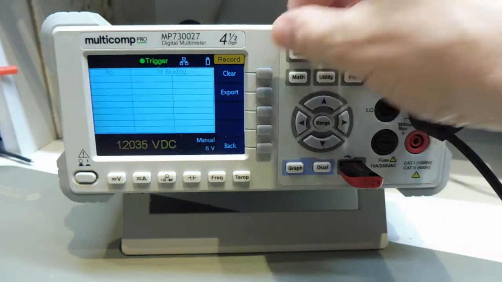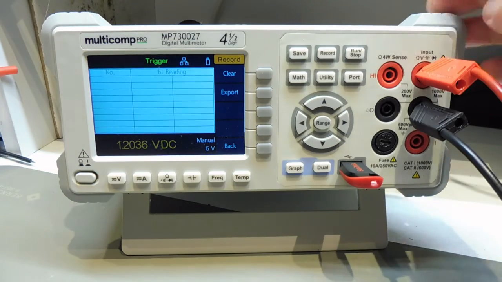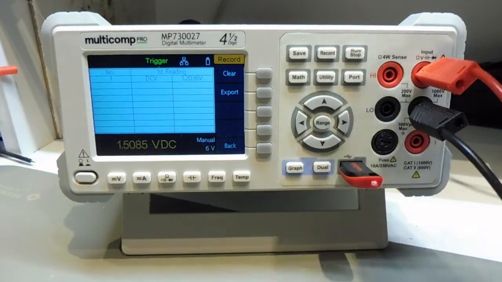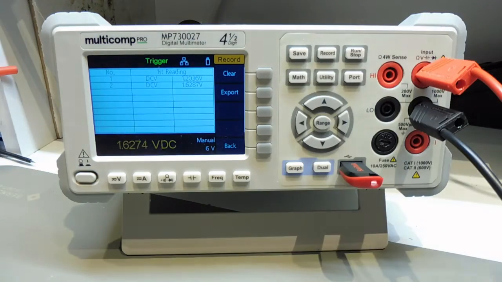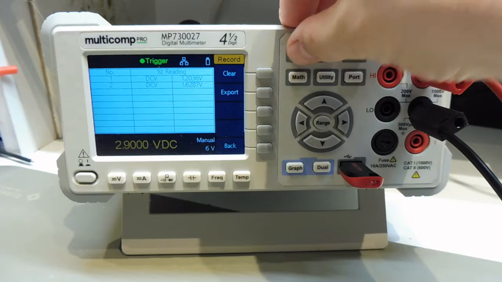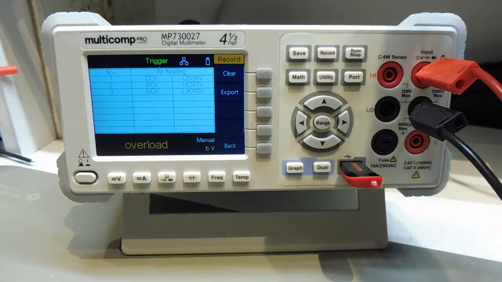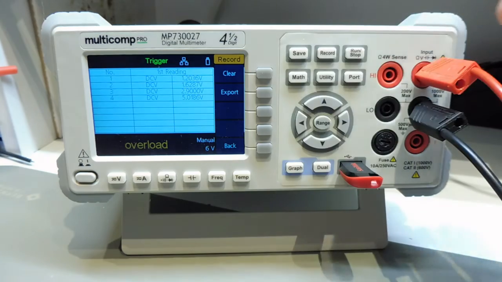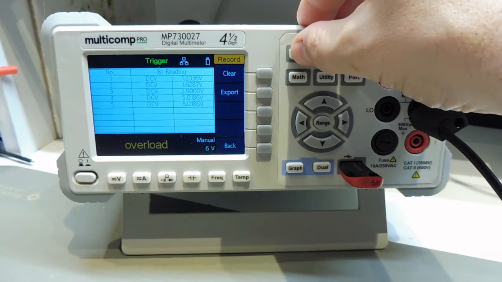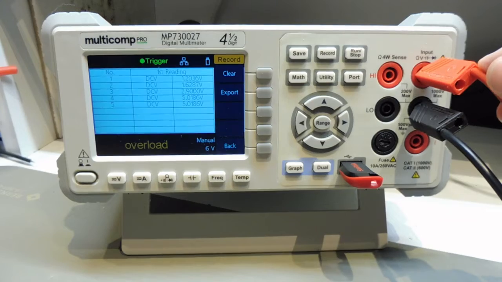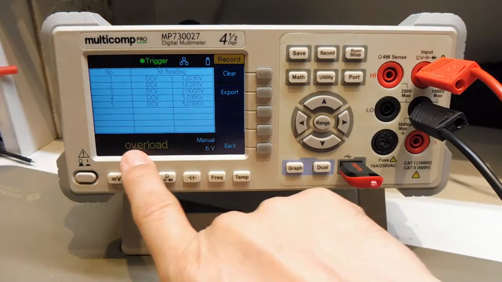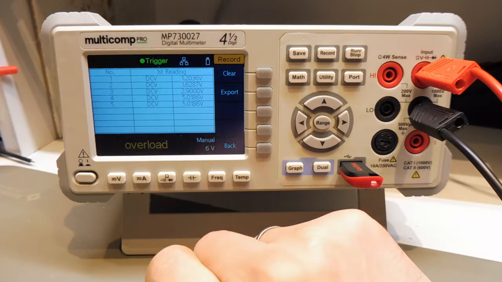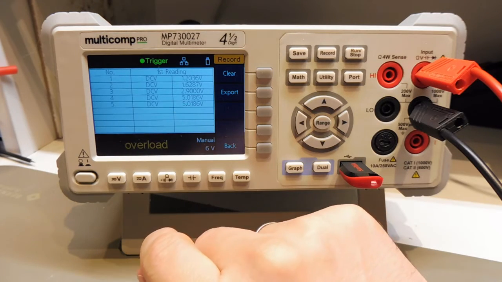Whenever you go to manual recording, you need to press the save button and you get a value, and you press the save button again and you get another value. Then you change it again and get another value. Interestingly, when you have a value that is too high, it tells you overload and records the last measurement before it went into the overload. So that's a bit strange here.